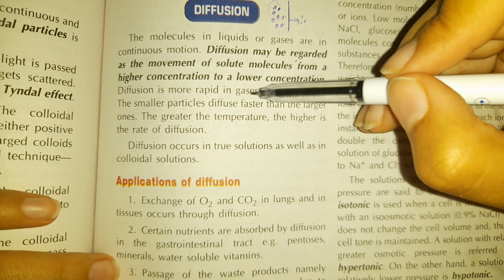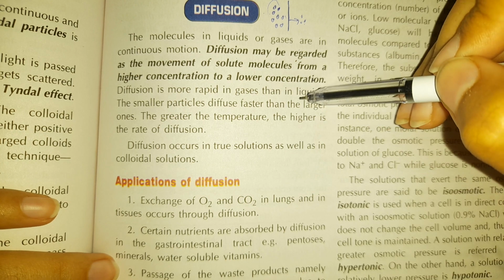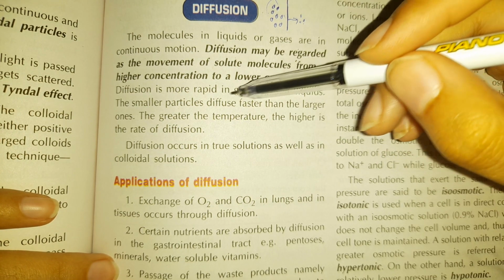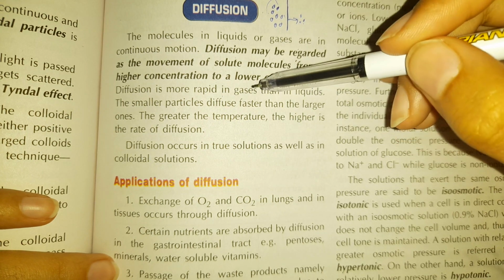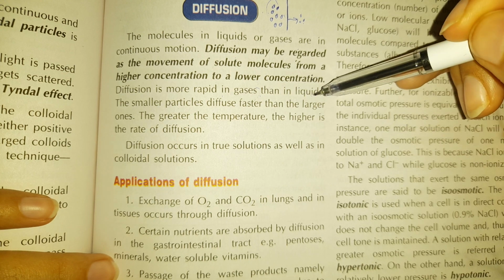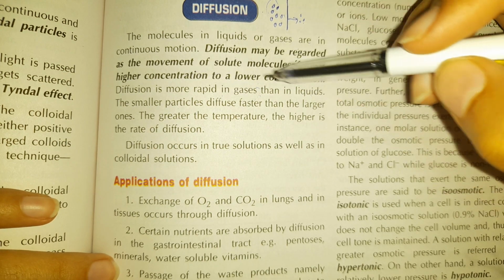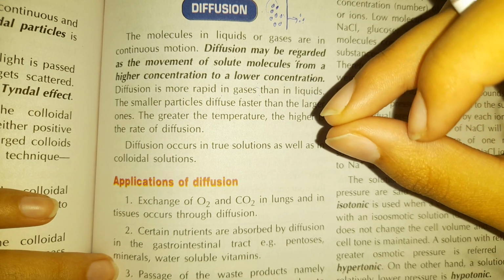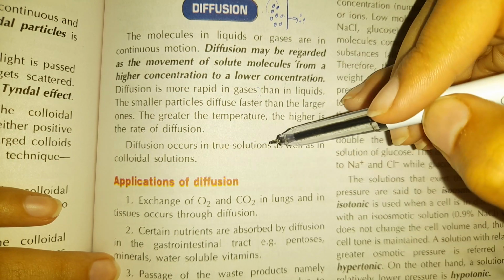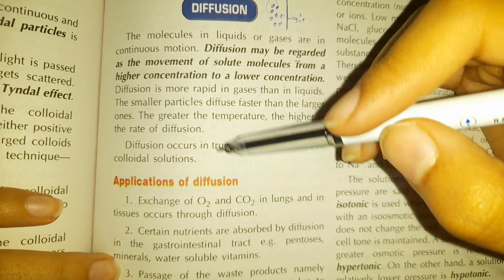Diffusion is more rapid in substances which have fewer interactions between them. That is, diffusion is more rapid in gases than in liquids, because gases have the least interactions, then liquids and then solids. Diffusion is very slow in solids. And diffusion occurs in true solutions, but it is very difficult in gel solutions, etc.